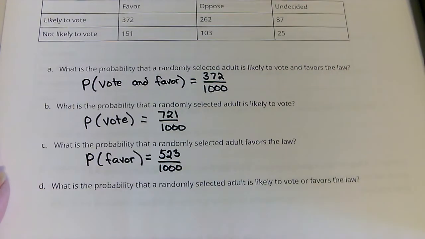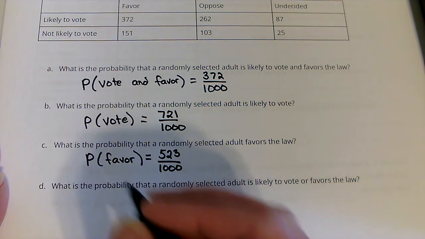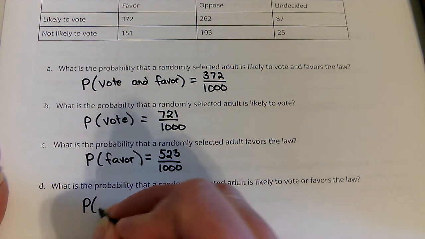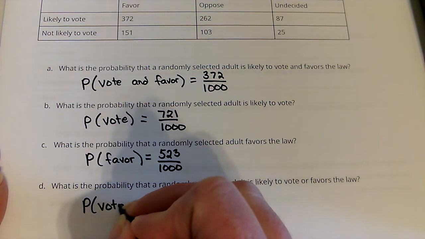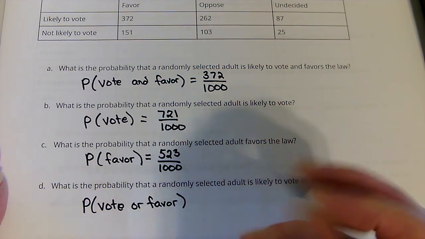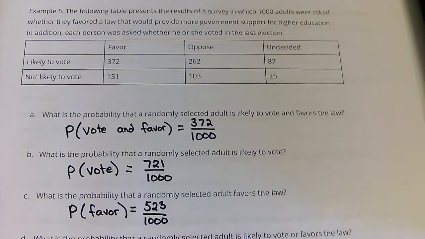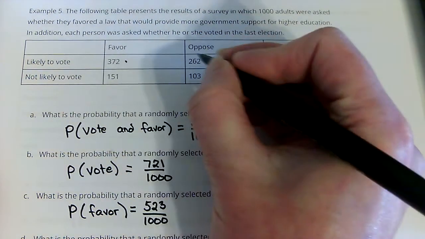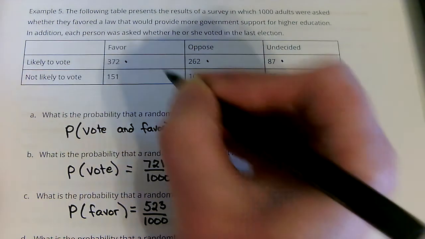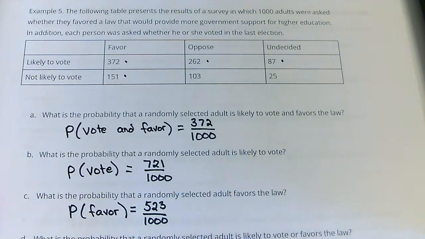What is the probability that a randomly selected adult is likely to vote or favors the law? Well, if I'm using this table, vote or favor would mean I need to add up the people who vote plus the people that favor, but I already counted that one, so I just need to add the 151 from there.